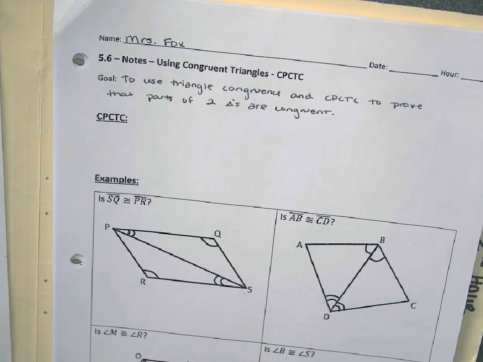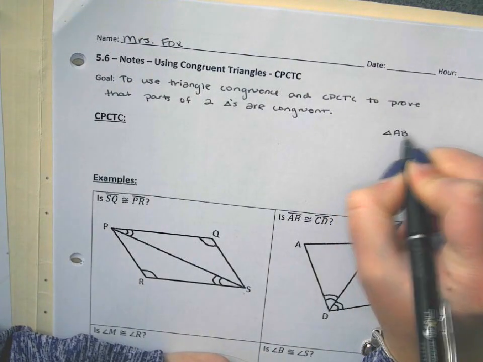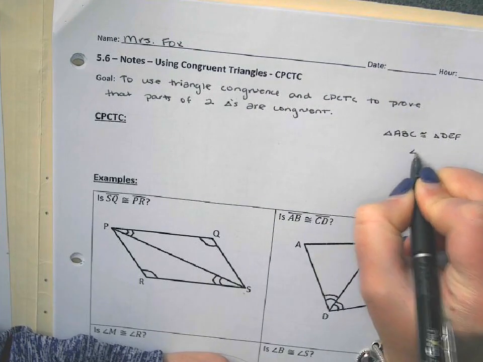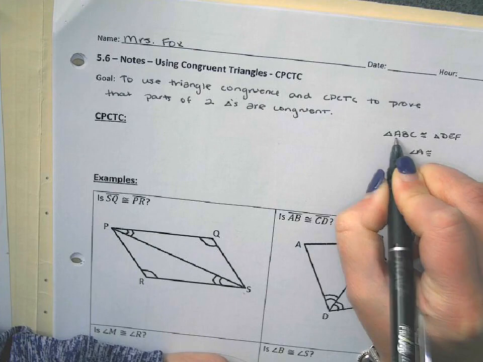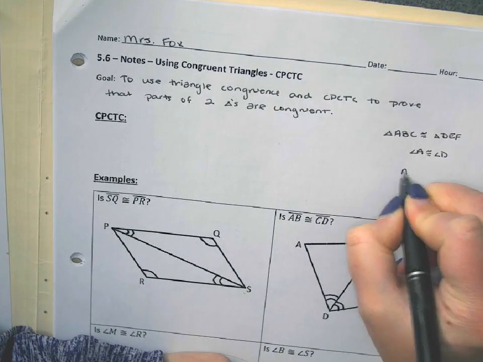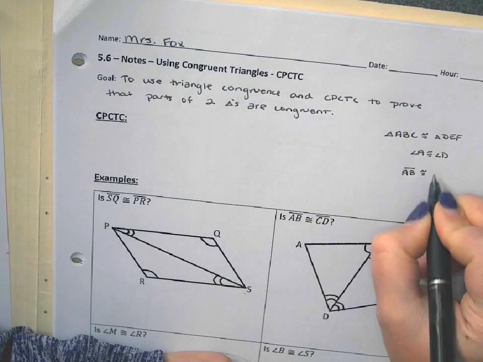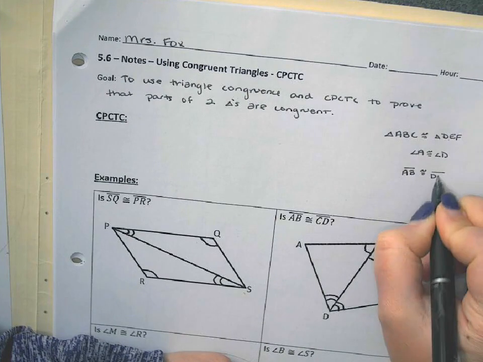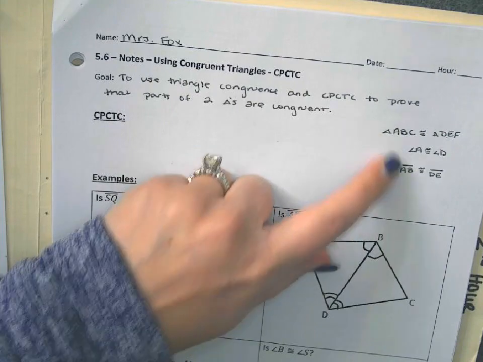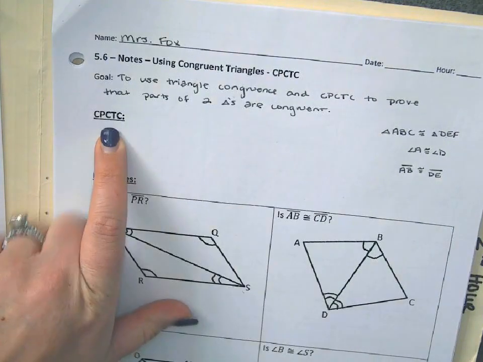We showed, for example, I'm just going to write it over here. If triangle ABC is congruent to triangle DEF, that means that angle A is congruent to, and you'd look and say, angle D. Or if I said segment AB is congruent to, you could look and say A has to match with D, and B has to match with E. And so based on a congruent statement, you can come up with congruent parts. And the reason of that is because of CPCTC.